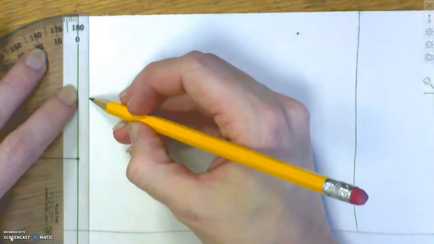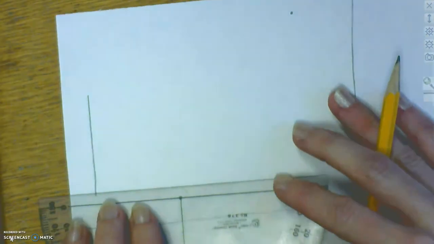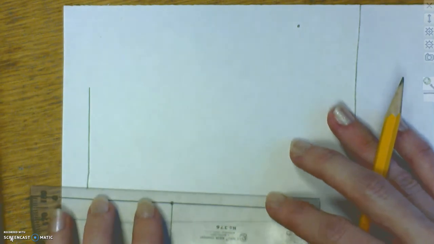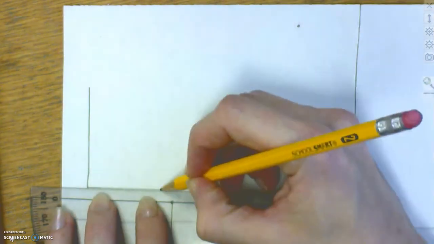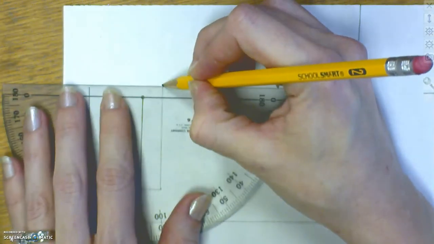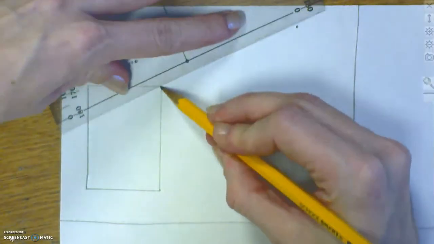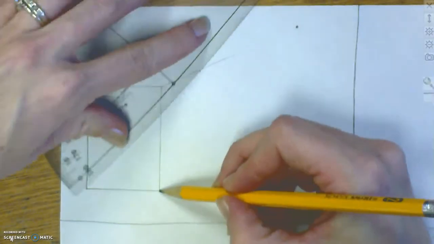I'm going to make a building here. Again, at this point, hopefully you guys are all very, very comfortable with drawing your buildings. Okay, so again, connect it to your vanishing point.